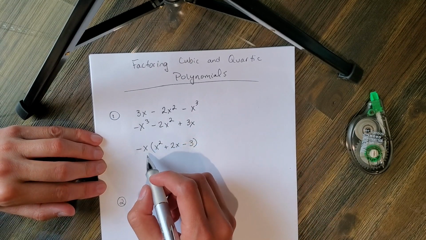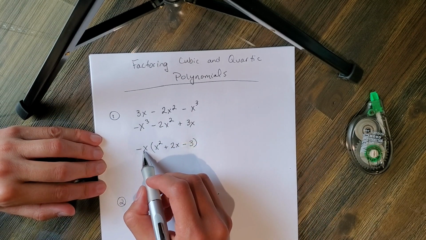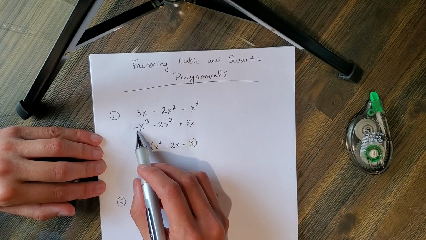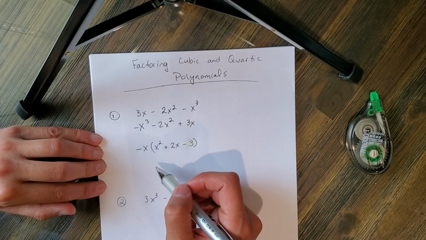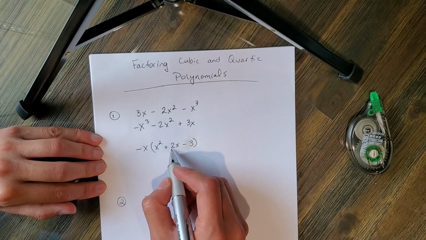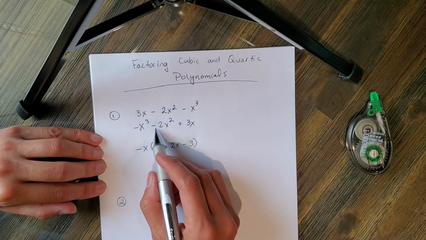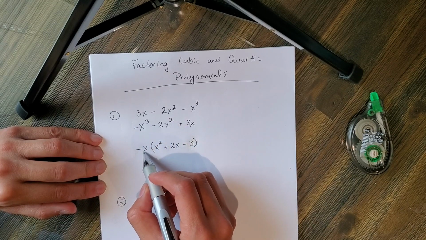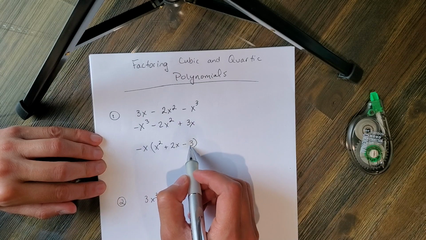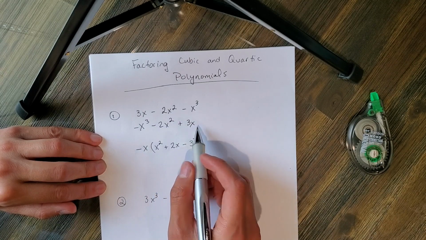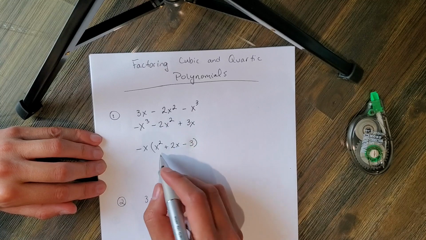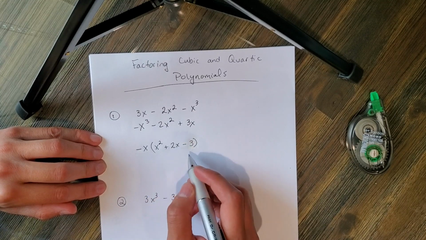Now let's double check our work. Let's make sure that we distribute it correctly. Okay, negative x times x squared. Does that give us negative x cubed? Yes, it does. Negative x times positive 2x is going to give me the negative 2x squared. And the negative x times negative 3 is going to be the positive 3x. Okay, so now we're going to go ahead and factor this here.